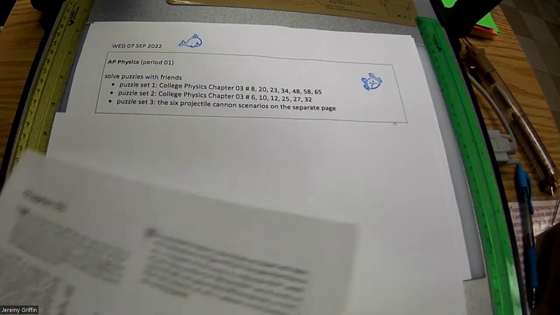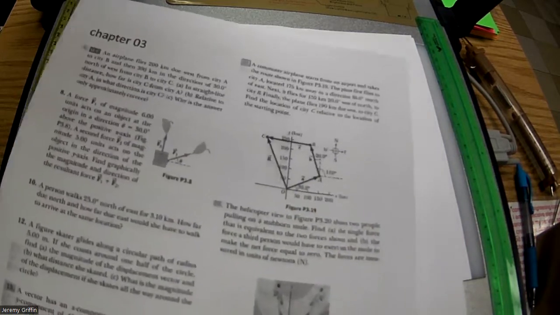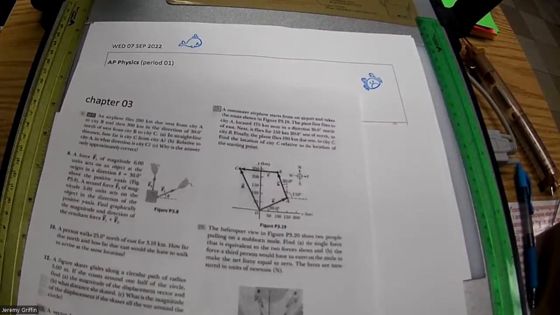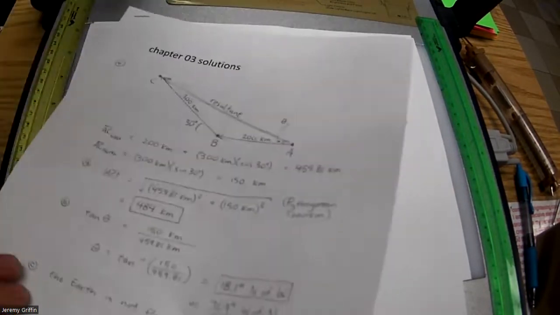So you guys have lots of problems from chapter 3. These are projectiles and other problems in 2 dimensions. Yeah, I see a lot of projectiles here, problems in 2 dimensions. You guys do have solutions on your desk.